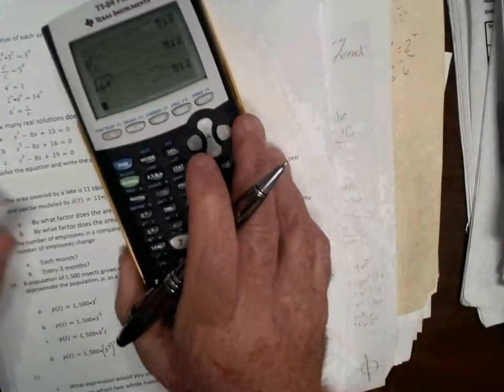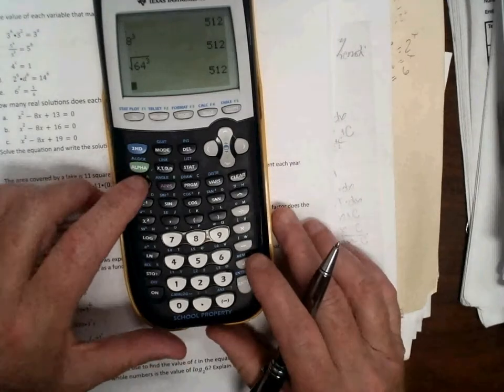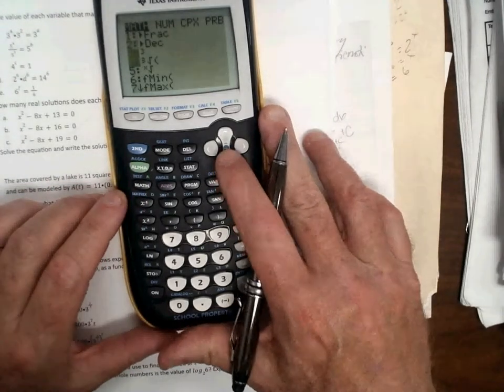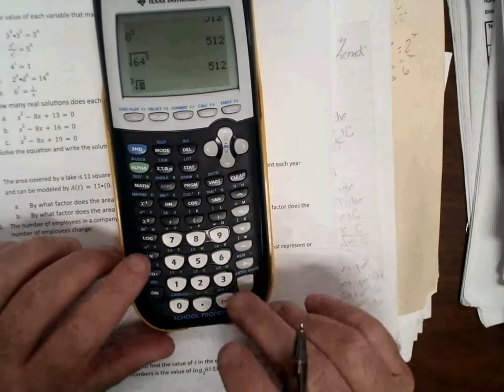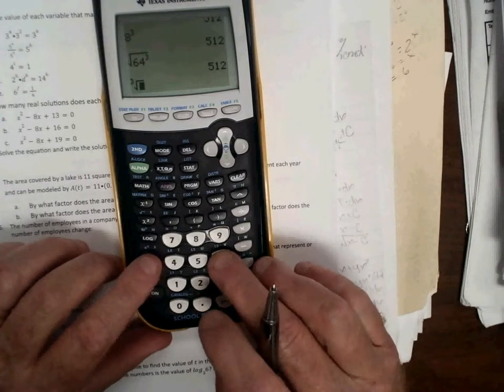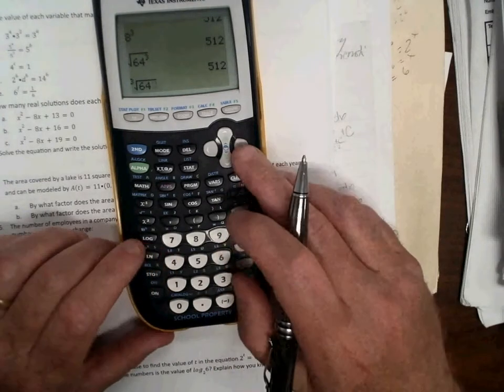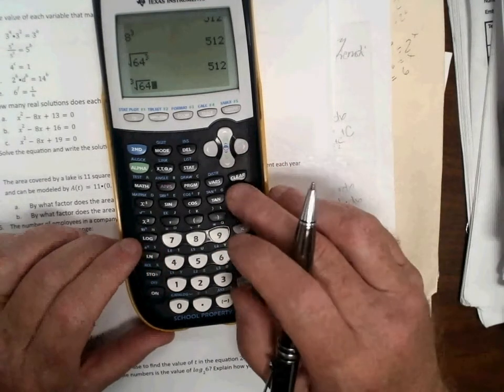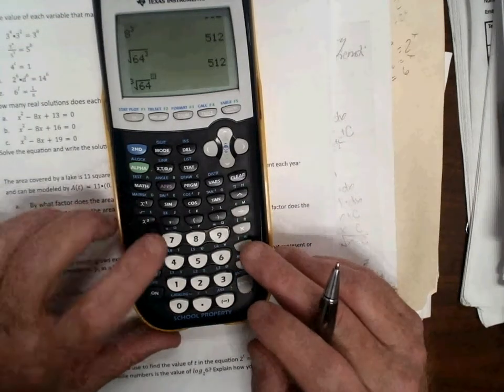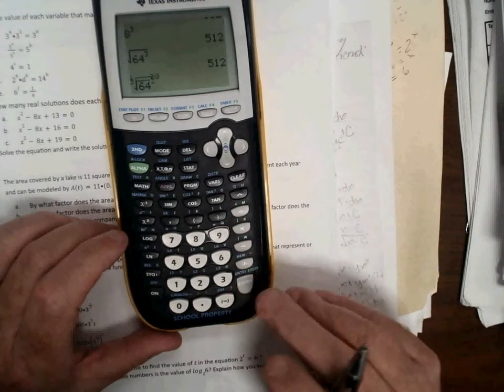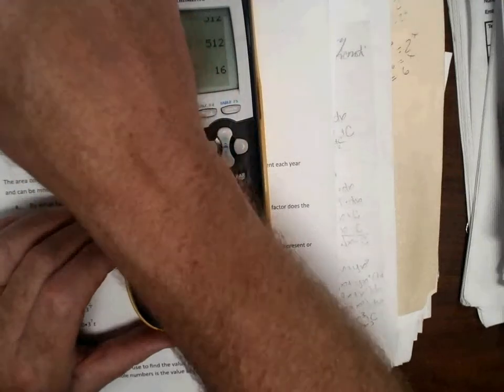Let's do the cubed root, math, cubed root of 64, and then all of that squared, so I'm going to get out of the cubed root, and I'm going to raise that to the second power. That's 16, that's not one.